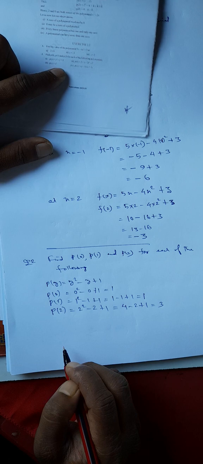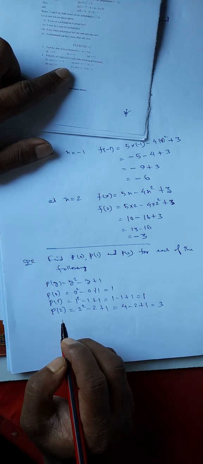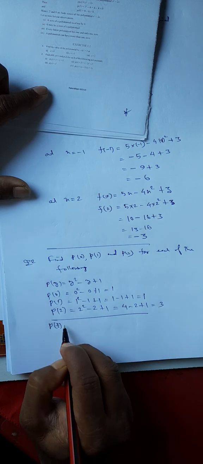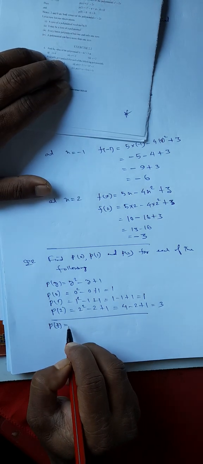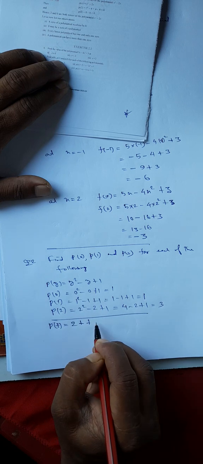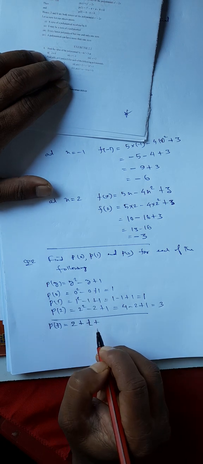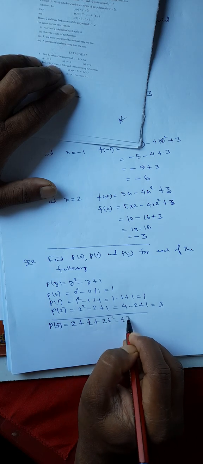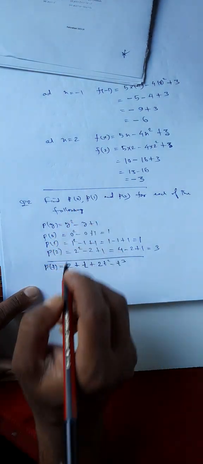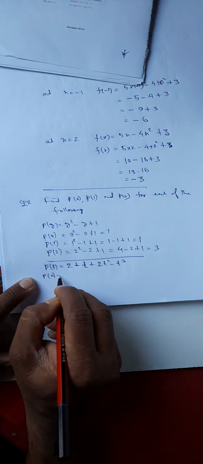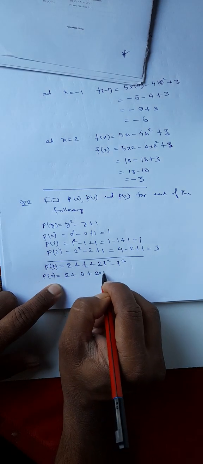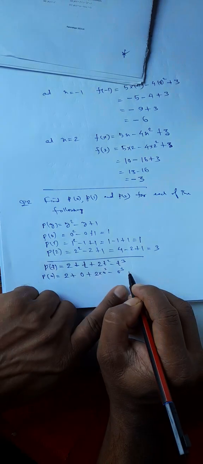Similarly, suppose P(t) is given as 2 plus t plus twice of t square minus t cube. Now find P(0). P(0) equals 2 plus 0 plus 2 into 0 square minus 0 cube. This becomes 2.